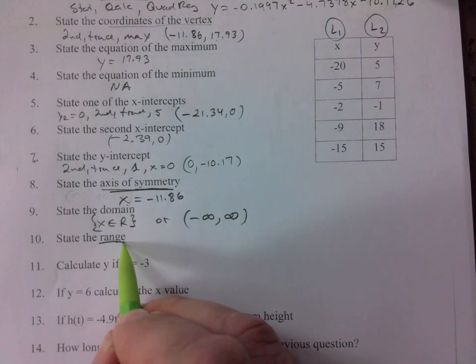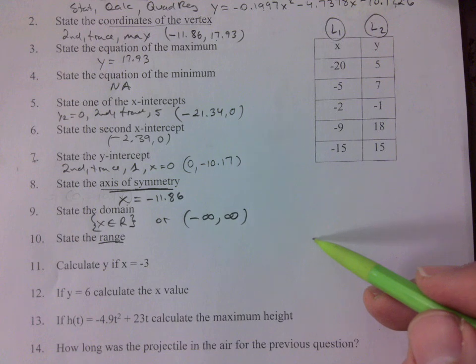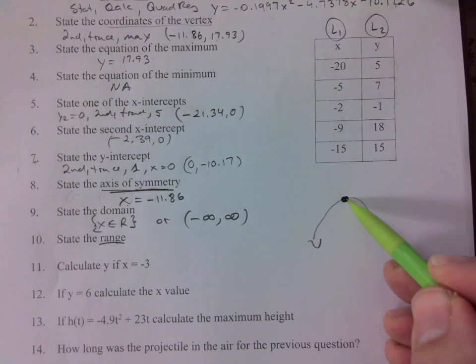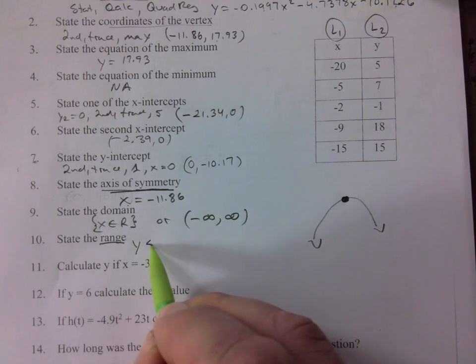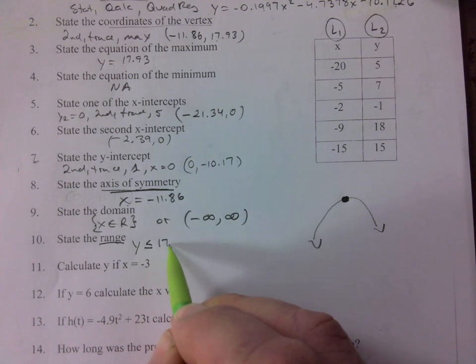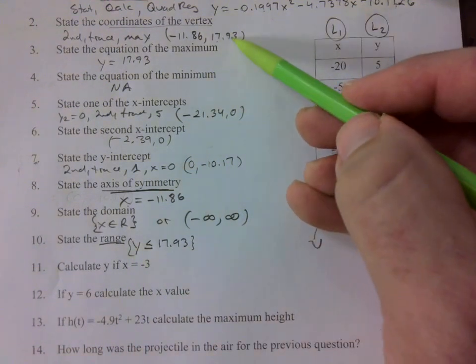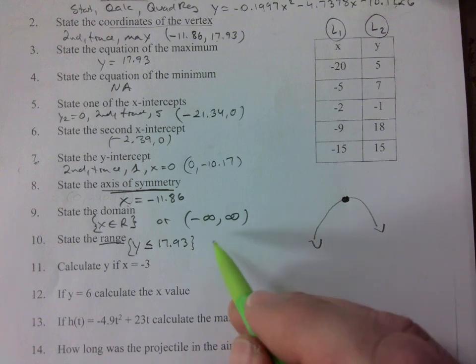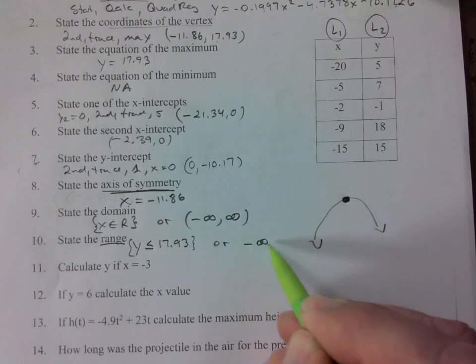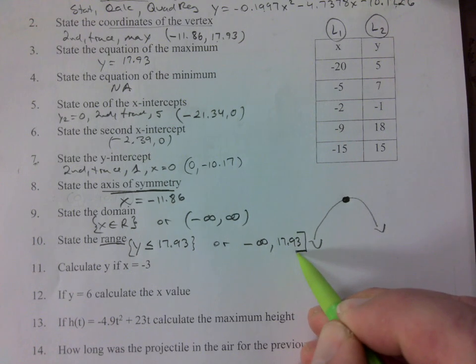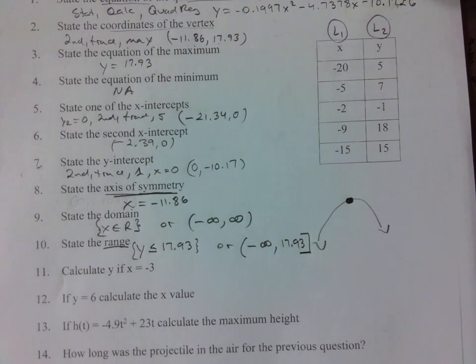State the range. This one is, if you look at your calculator, it goes like this, right? So this is the highest y value. So this would be y is less than or equal to 17.93. Because that is the y value of the vertex, right? Or you can go negative infinity to 17.93, square bracket around the 17.93, round bracket around the negative infinity.